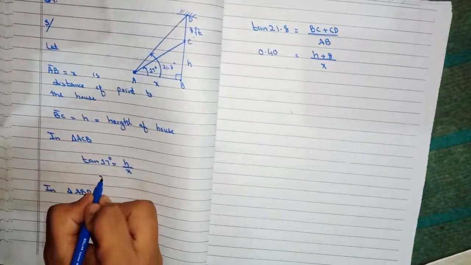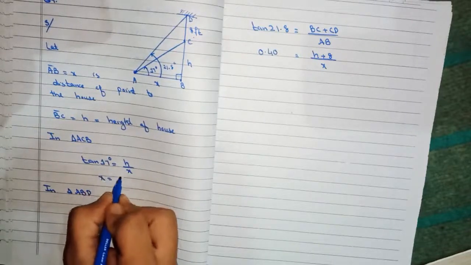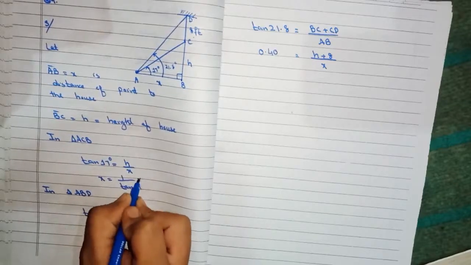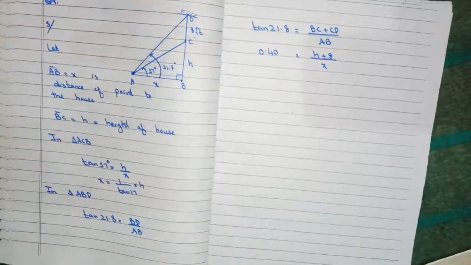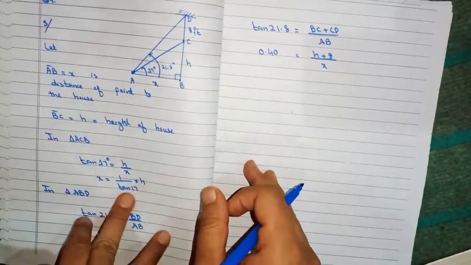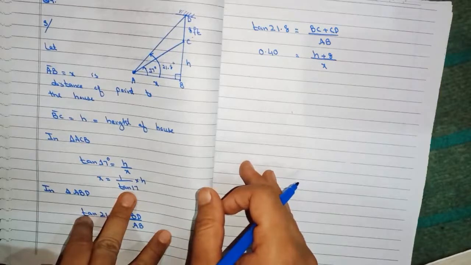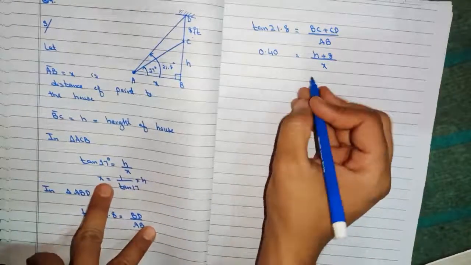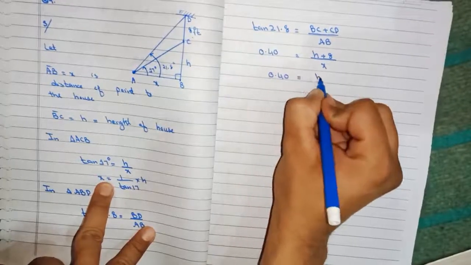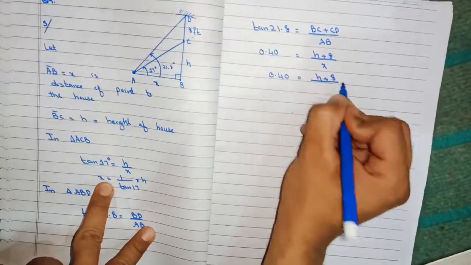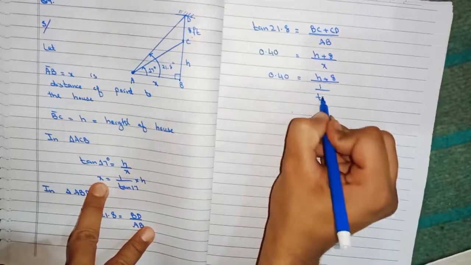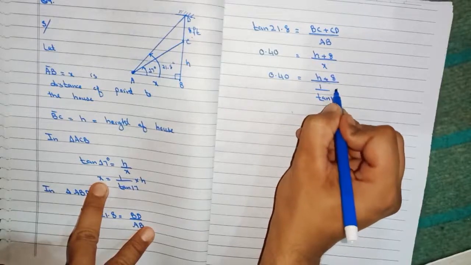x equals 1 over tangent 17 multiplied by h. So here we'll do the replacement. Instead of writing x here, in place of x we have now 0.40 over h plus 8, divided by the value of x, which is 1 over tangent 17 multiplied by h.